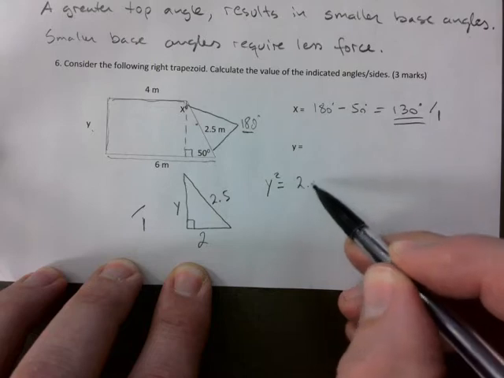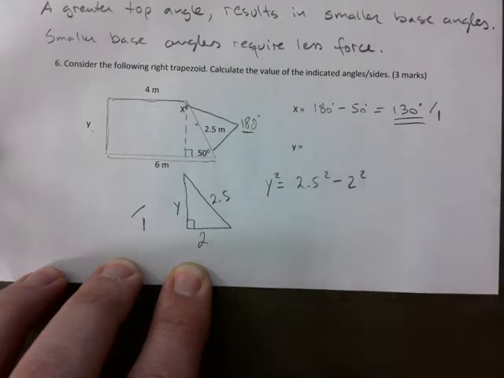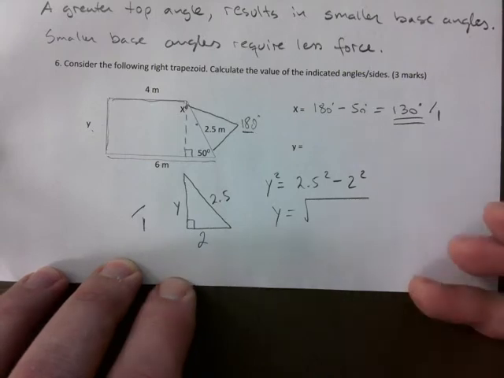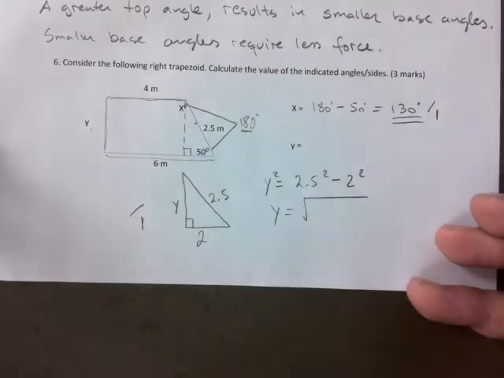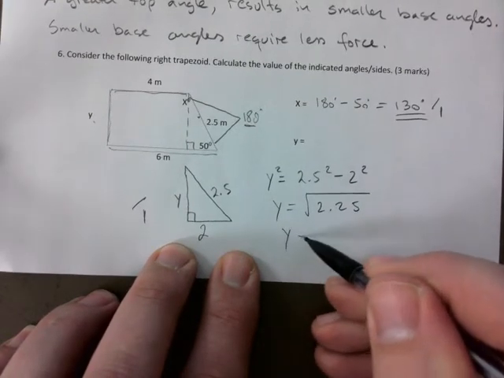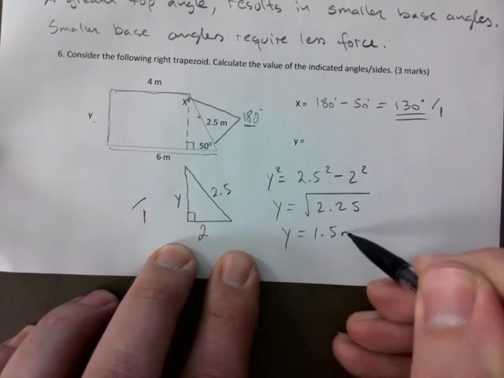So to find y, it's one of my legs. So I go hypotenuse squared minus the other leg squared. You square root that. You get 2.25 inside the root. You take the square root, that's 1.5 meters.